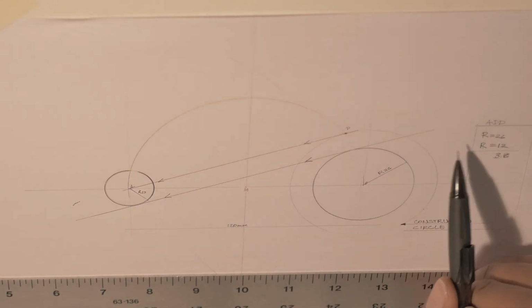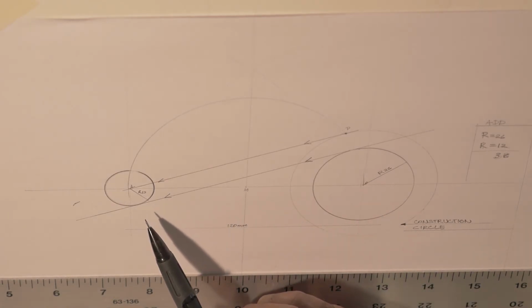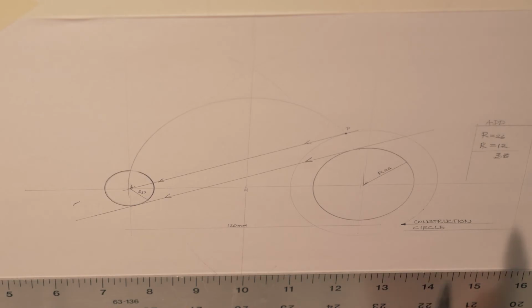And this is how we know that these two circles have been successfully placed into an internal tangent.